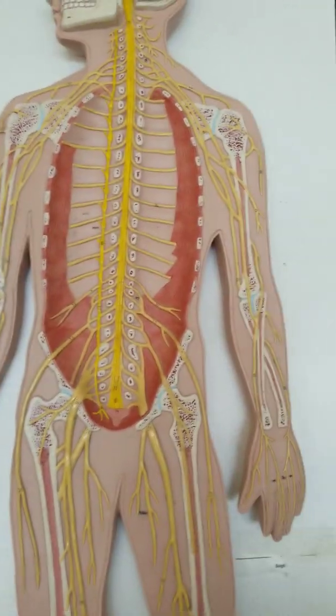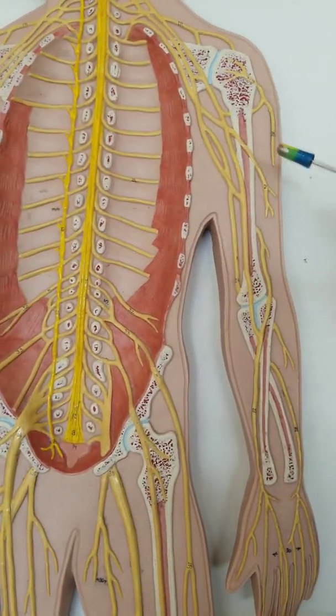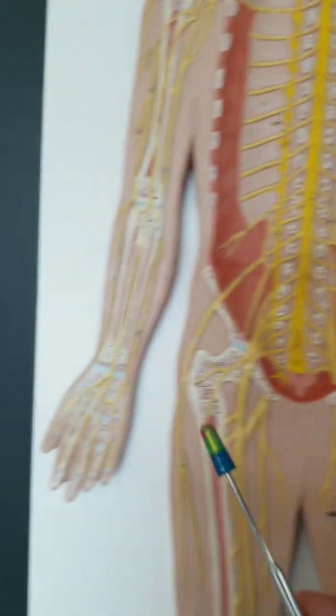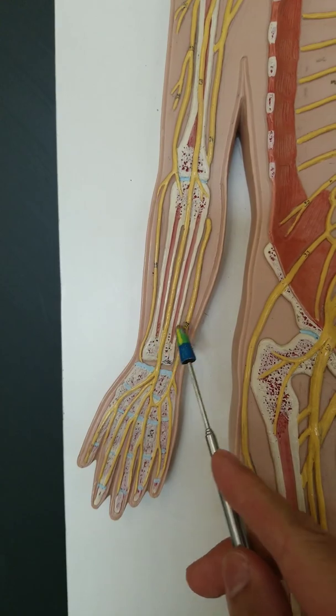So, five nerves of the arm that I want you to know: axillary, musculocutaneous, radial, median, ulnar.